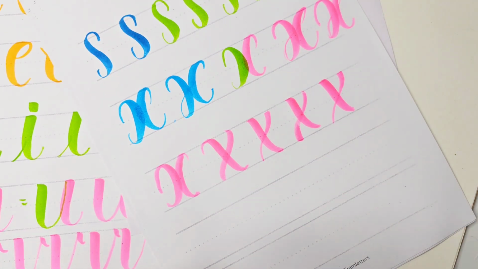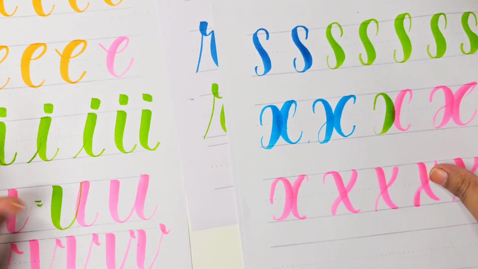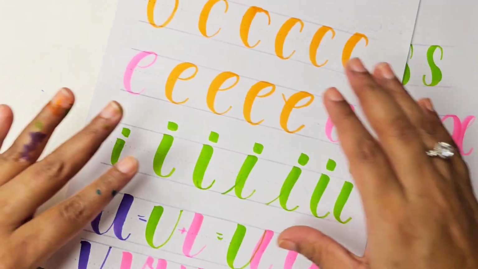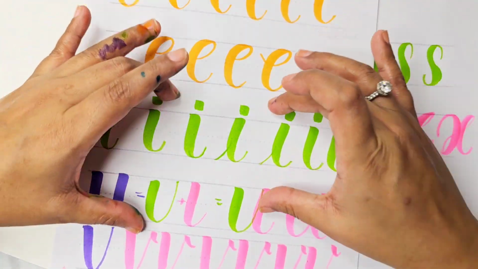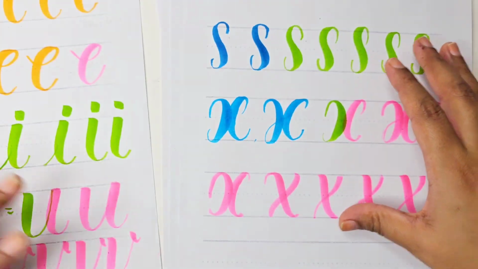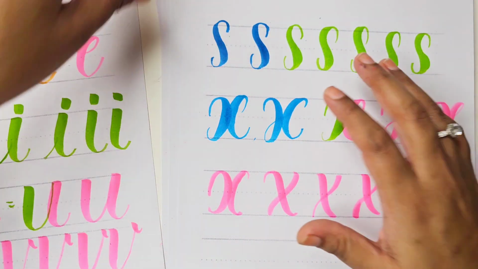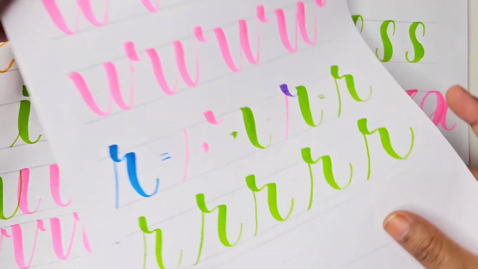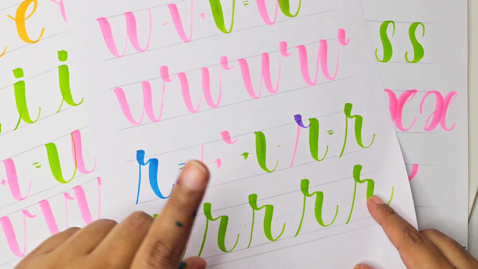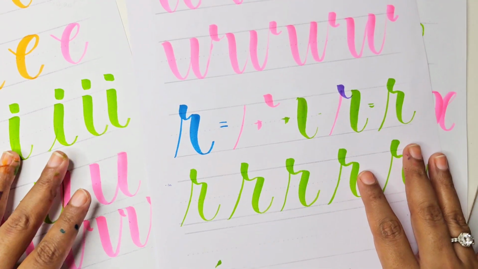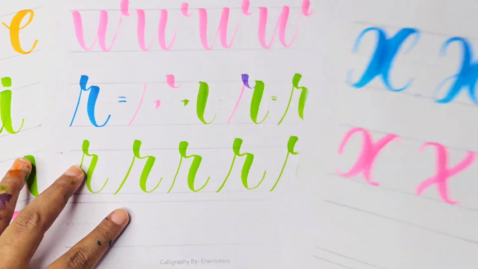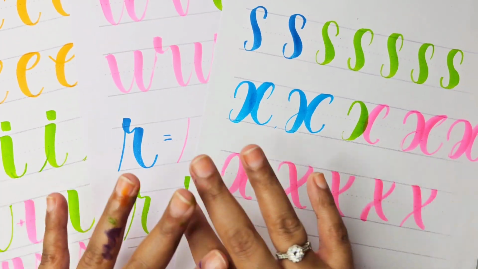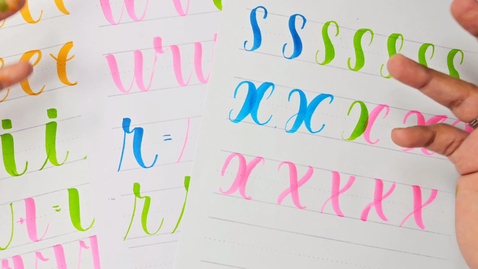Now I think all the letters are almost covered in this chapter, and these are C, E, I, U, V, and then S, X, and then we have W, R, and V. These are the letters that are between the baseline and waistline.